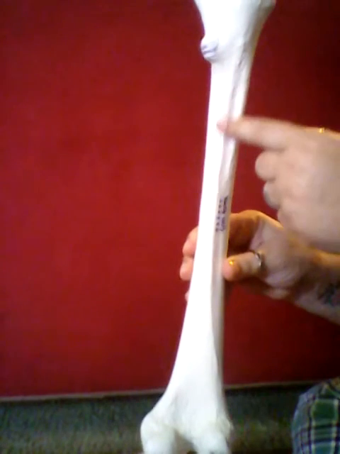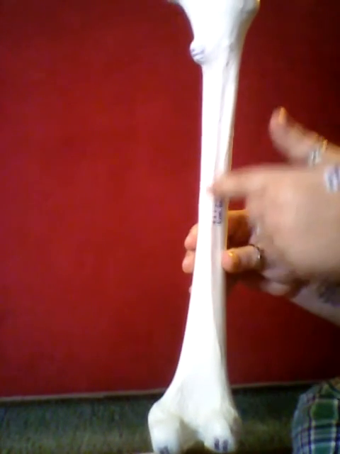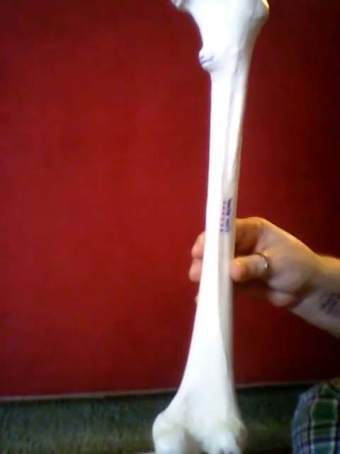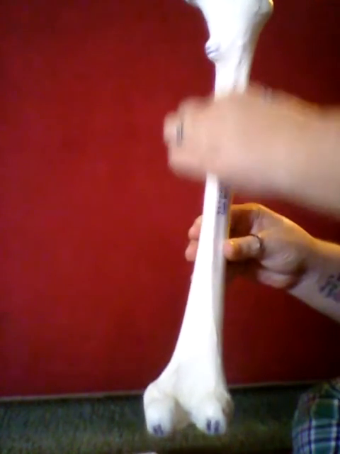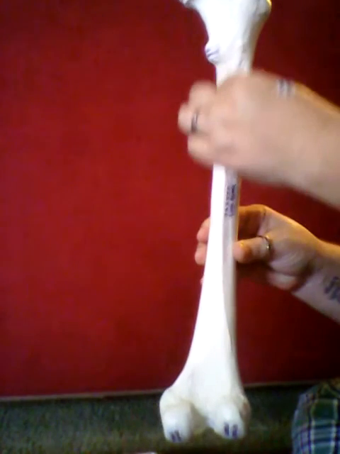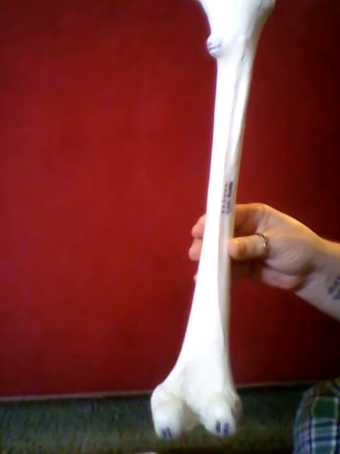See this ridge right here that runs right down the posterior aspect of the femur? This is the linea aspera. Linea means line and aspera means raised. So this raised ridge right here down the center of the posterior surface of the femur is the linea aspera.